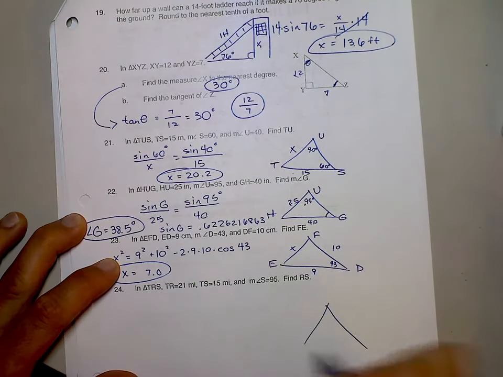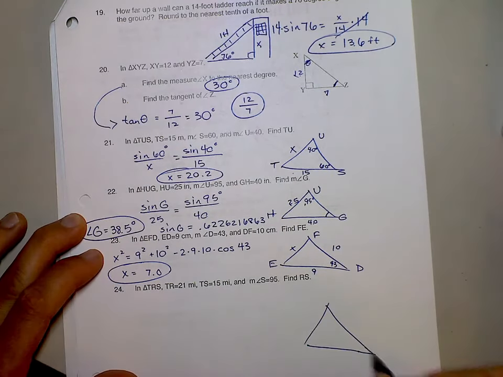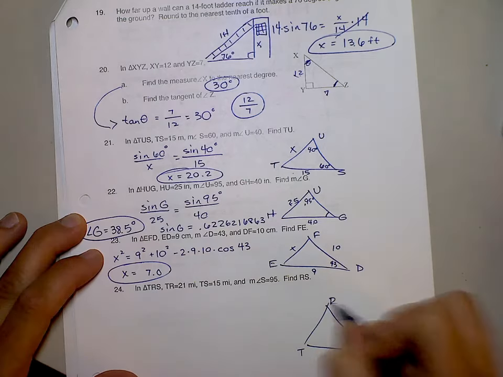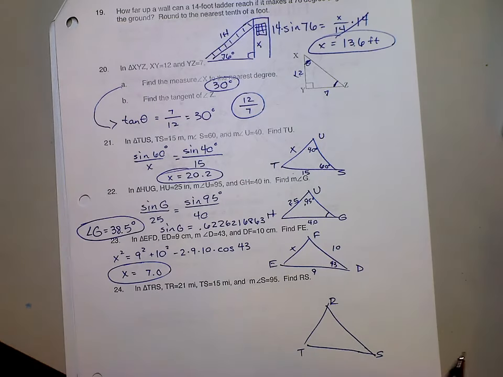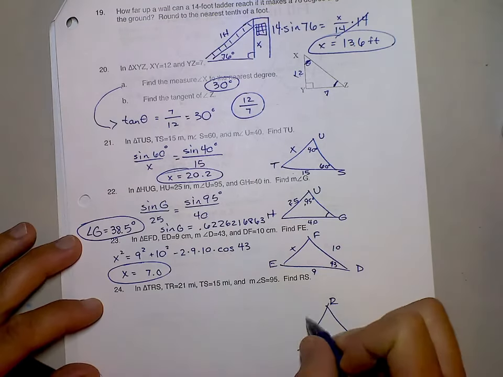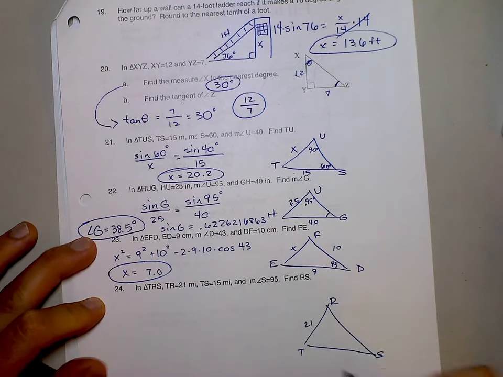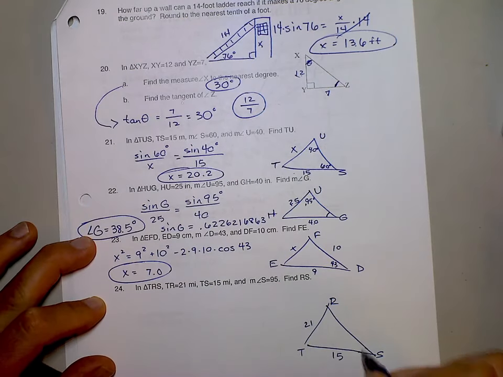My last one on here before the unit circle. T, R, S. Notice that you can just lay out any generic triangle for these. It doesn't matter. You just make a triangle and mark it so you can see if it's SAS or SSS or whatever it may be. TR is 21. TS is 15. And angle S is 95 degrees.